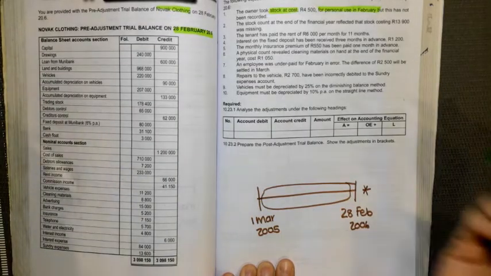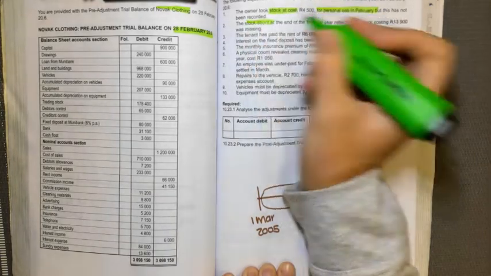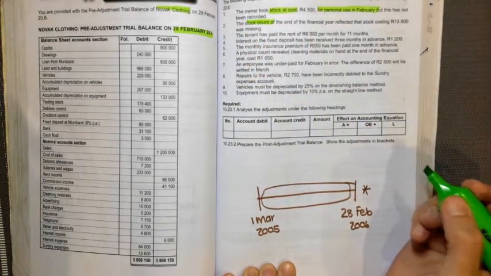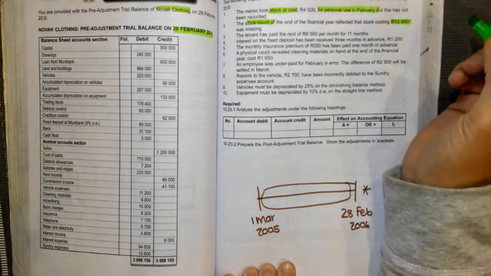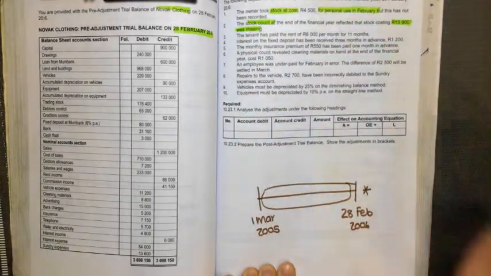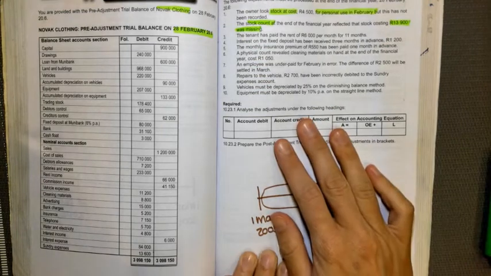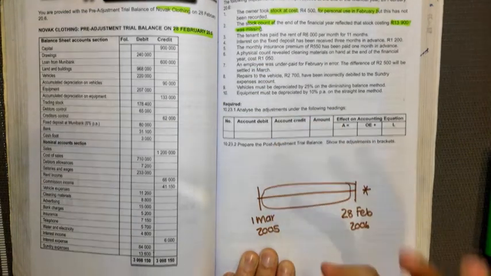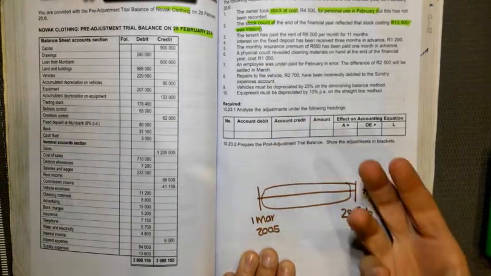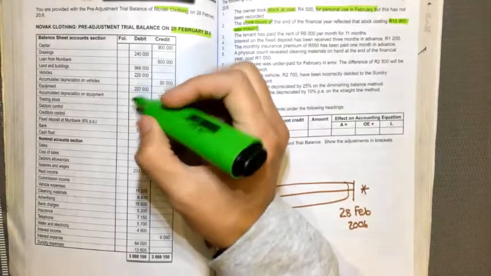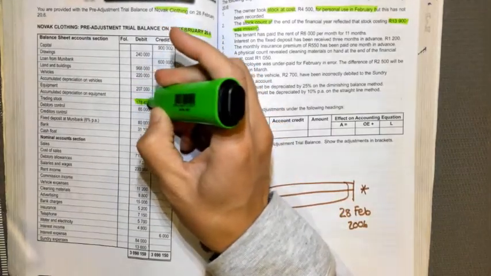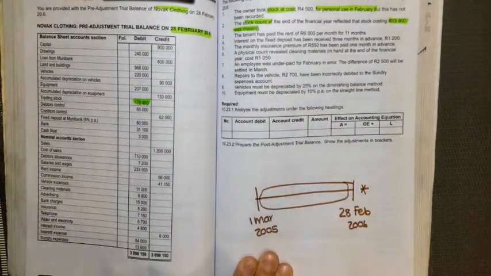The next transaction says the stock count at the end of the financial year reflected that stock costing 13,900 Rand was missing. Now this is a different way to ask trading stock deficit or trading stock surplus. Usually we give you the value that was counted and then you must go and compare it to the value that is in the pre-adjustment trial balance for stock.